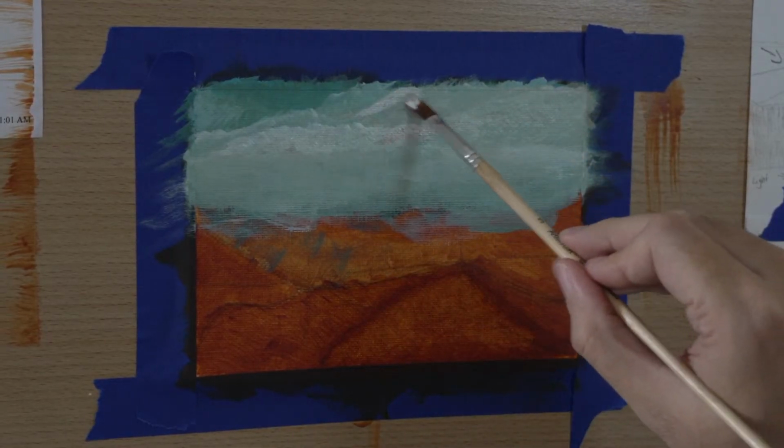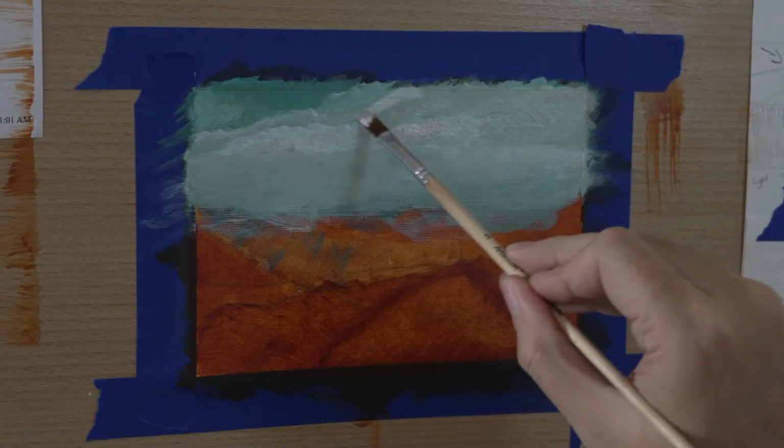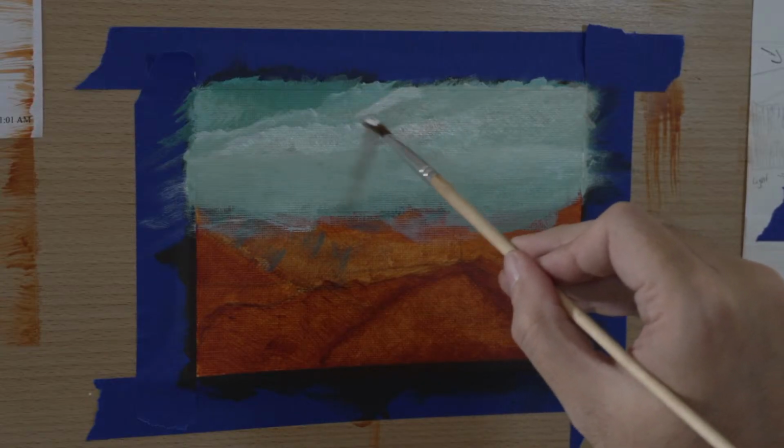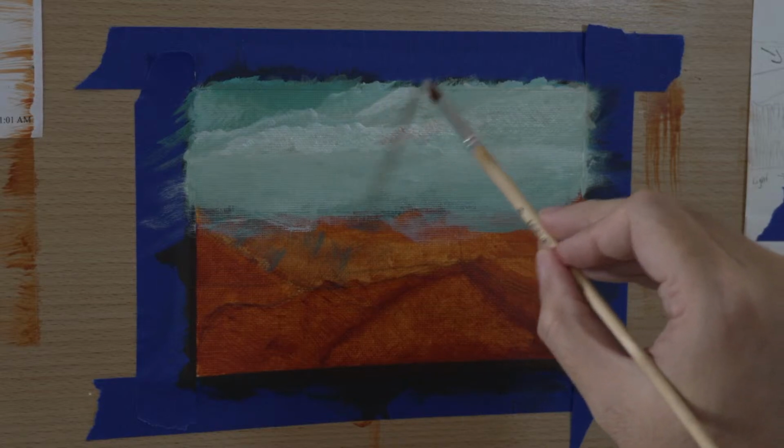Now that I have less paint on the brush, I'm going to come back here and kind of let that blend in a little bit.